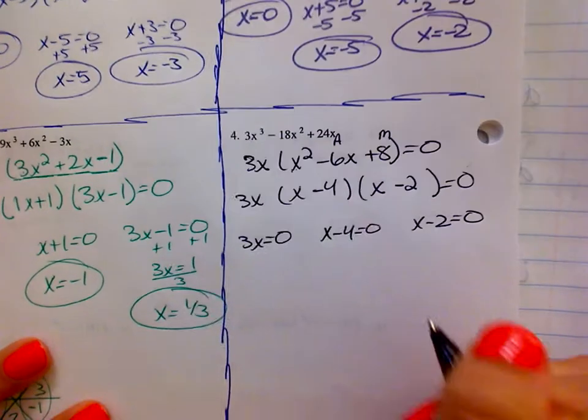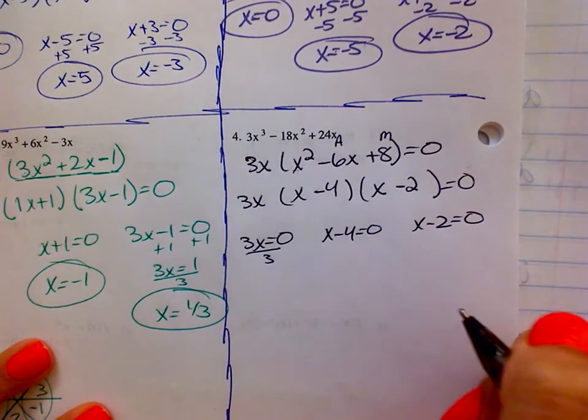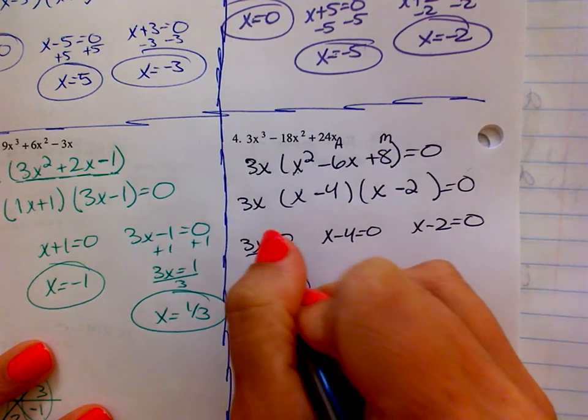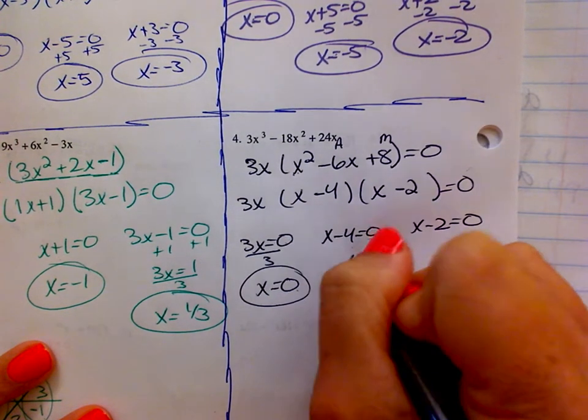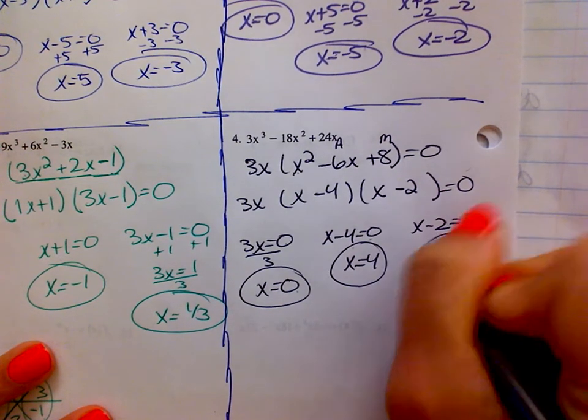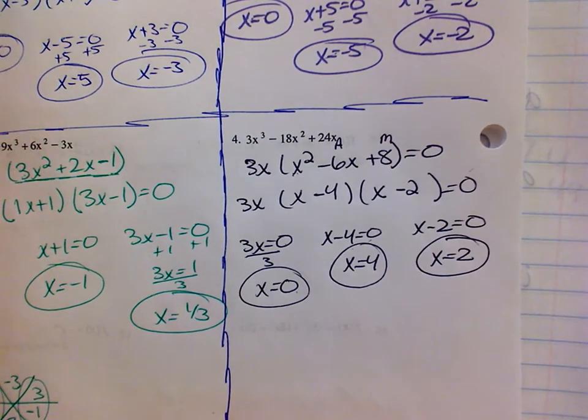Set them all equal to 0. Divide, add, whatever you gotta do here. So we're going to get 0 divided by anything is 0. Add 4 to both sides. Add 2 to both sides. And that's that.